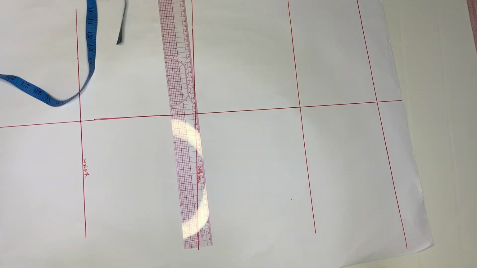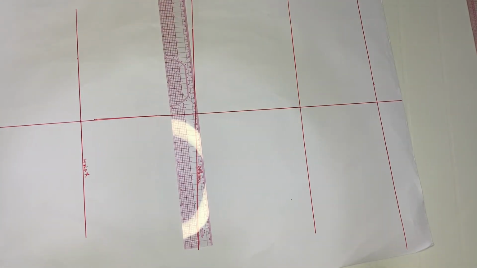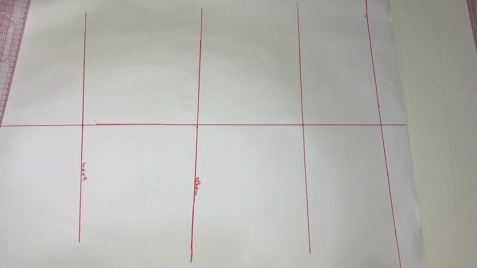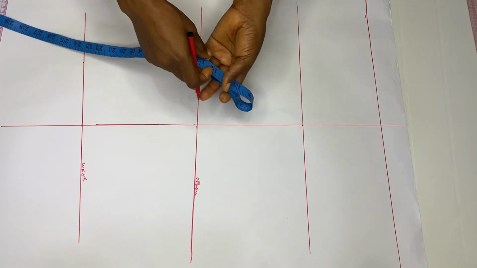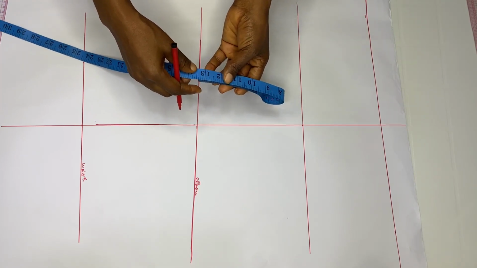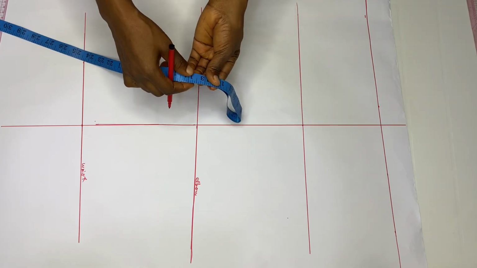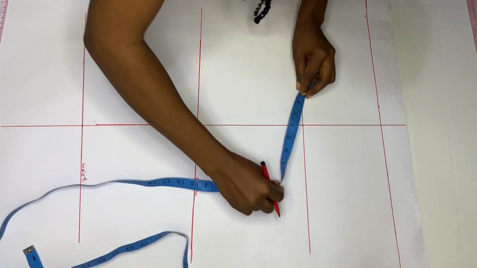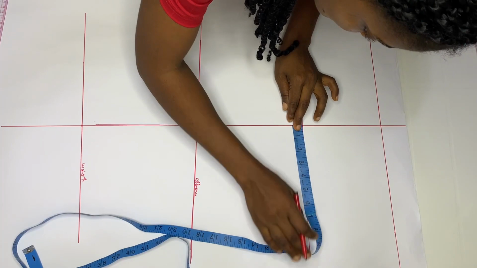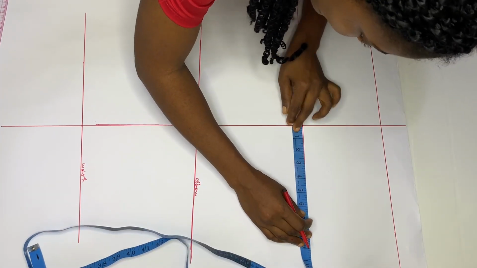After doing that, the next thing I'm going to do is divide my biceps by 2. Whatever your bicep is, divide it by 2. My bicep is 13.5, so I'm going to fold my tape into 2. Whatever I have left, I'll measure to this side like this.